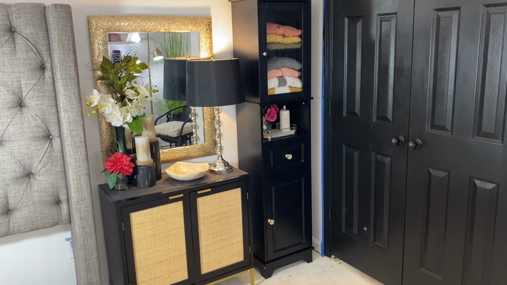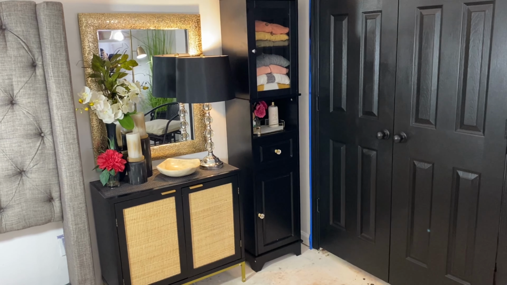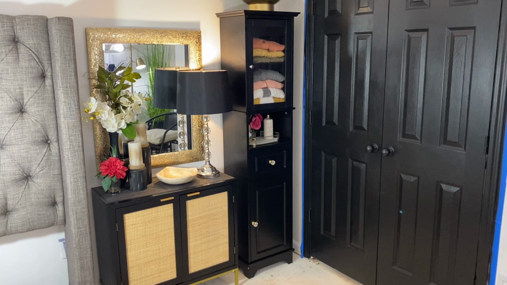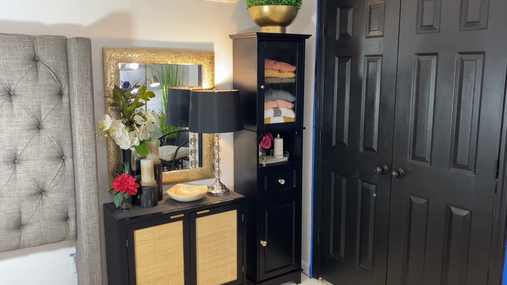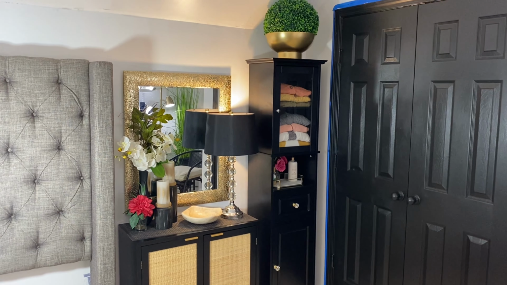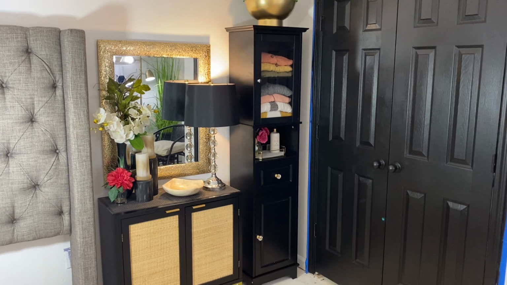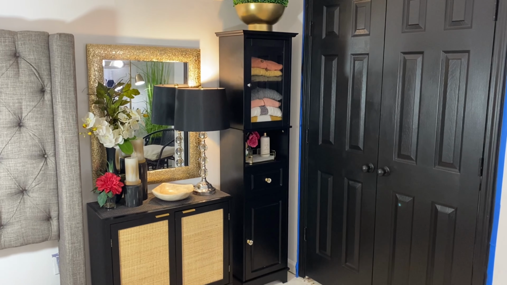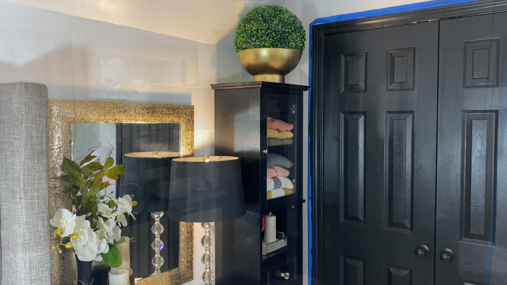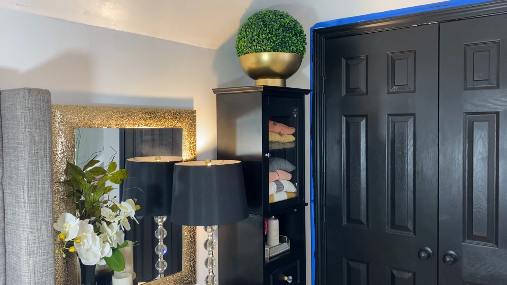All right, so my next tip is have an elegant source of lighting. Okay, lighting is very important on your nightstand. Maybe in bed when you are reading, or you might just even want to have that nightstand lamp on to give a night ambiance. You want to have a nice lighting source to kind of set the tone.